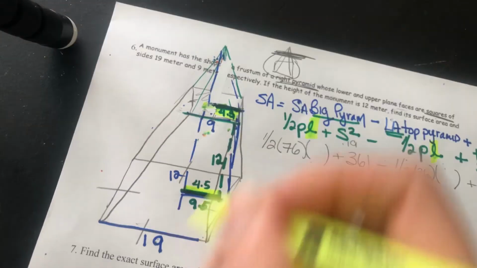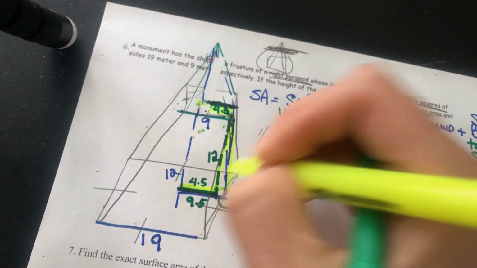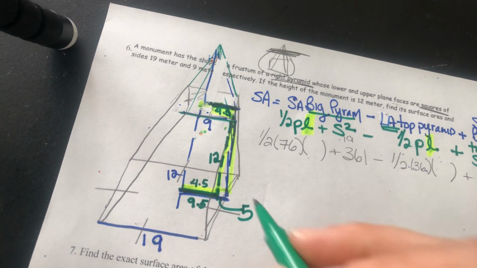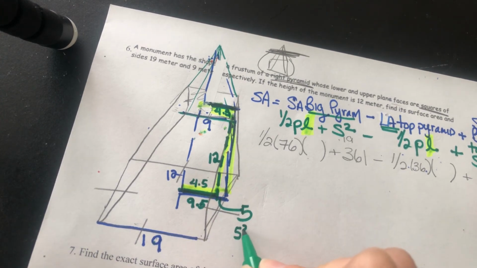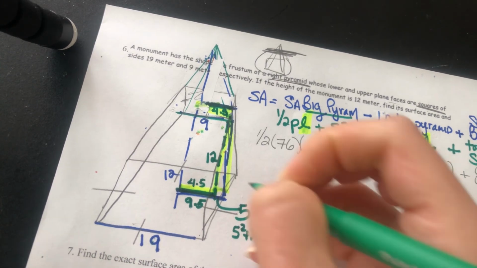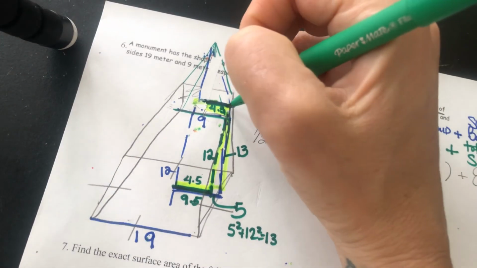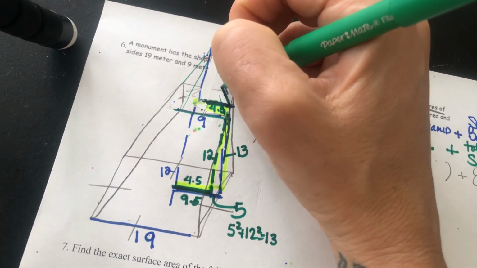Then, if you guys look, you have your triangle. You have 5, 12. You hopefully should remember the triple. 13. So this is 13. Okay, I know this is actually kind of sloppy. It's really hard to do this one.